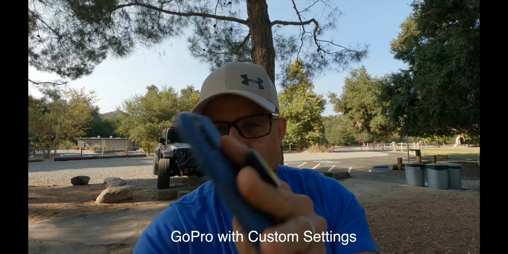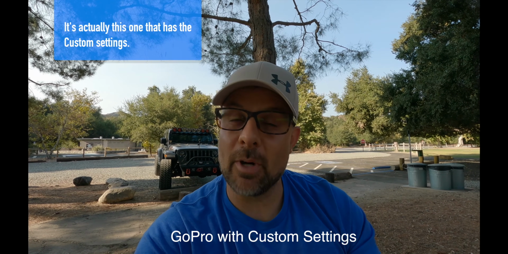Here we are, test number 1, and this is the GoPro body by itself, or both the GoPro bodies by themselves. No attachments, no external mics. The only difference is this GoPro right here has the custom audio settings.